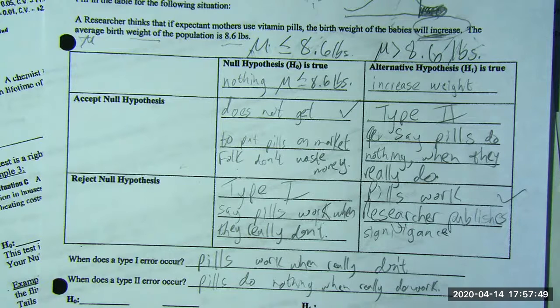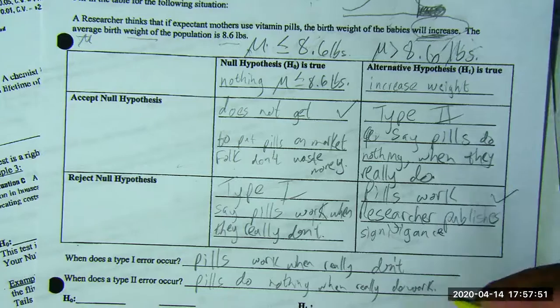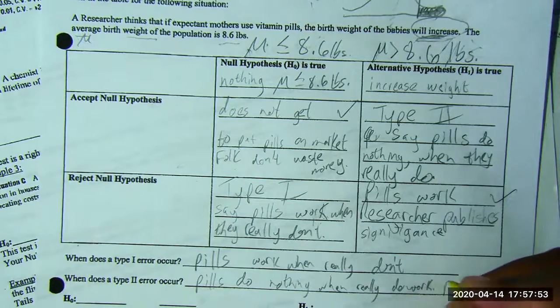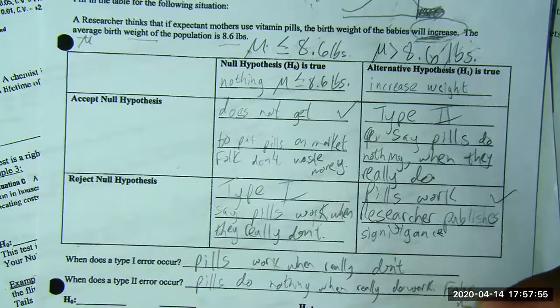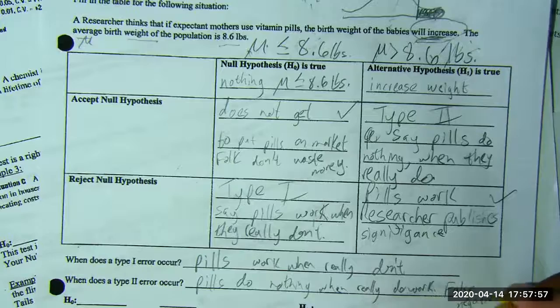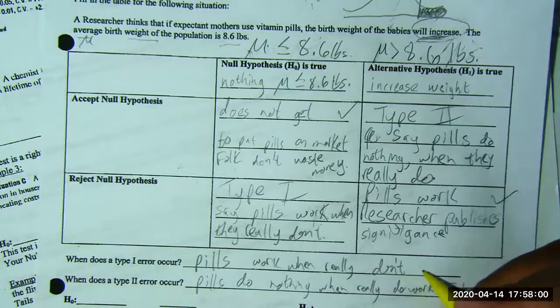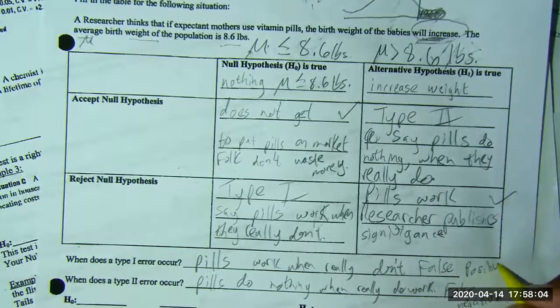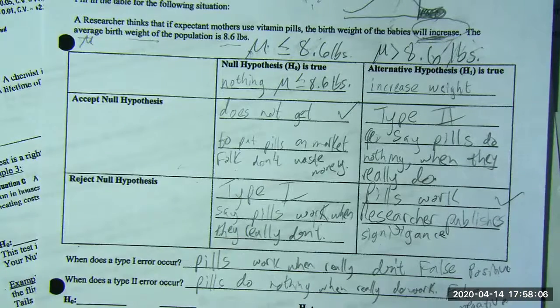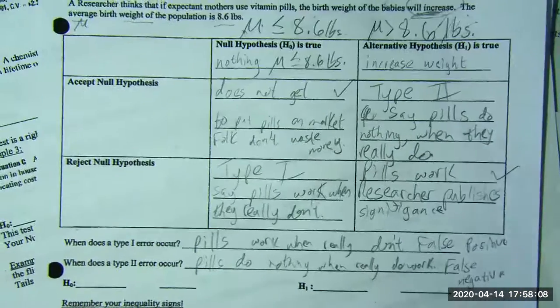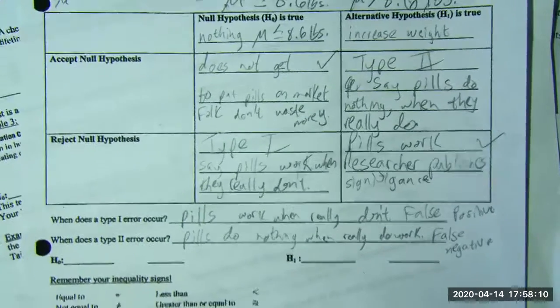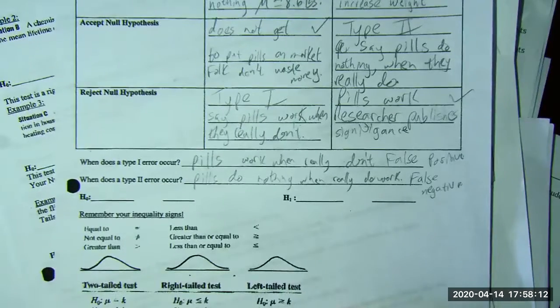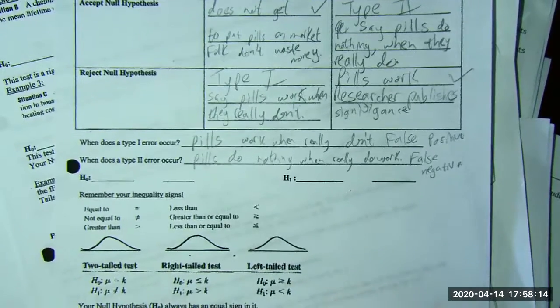And again, a type 2 error is what we would call a false negative, and a type 1 error is what we would call a false positive. I'm going to fill this in, but I think we already get the gist at this point in time.